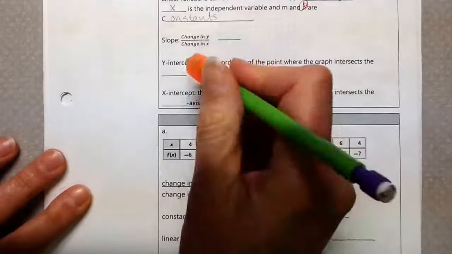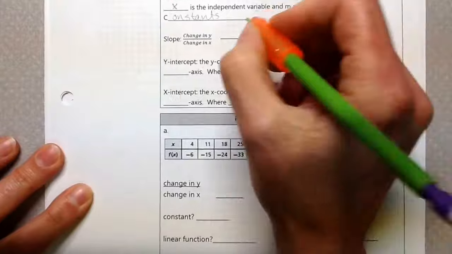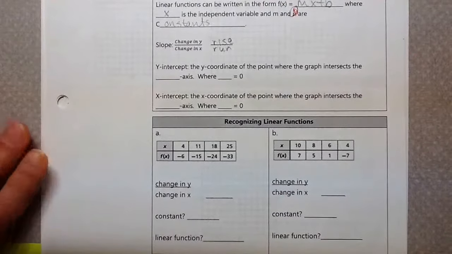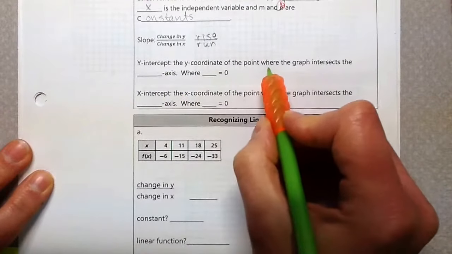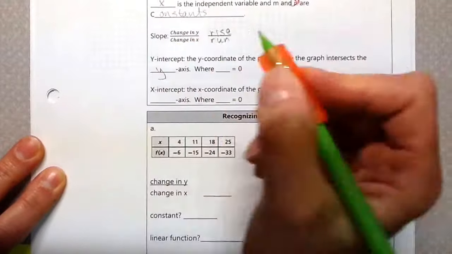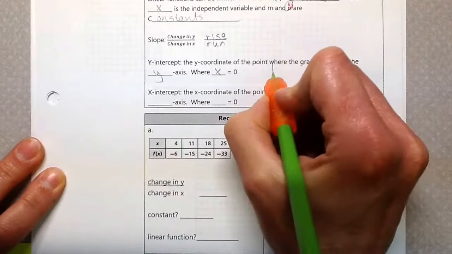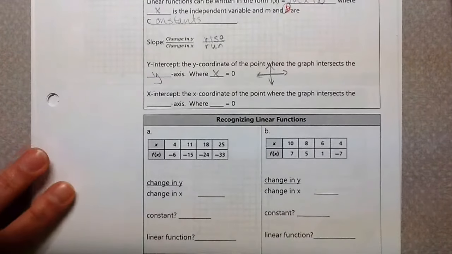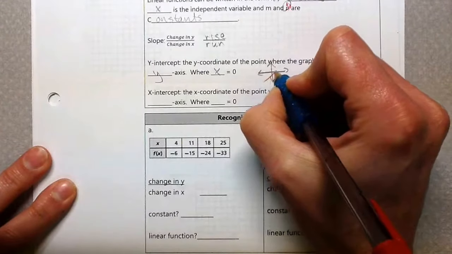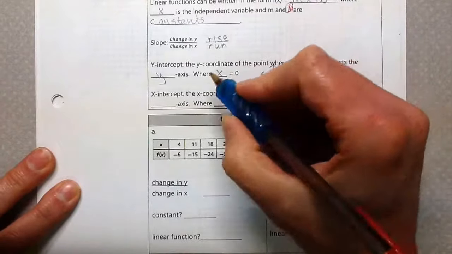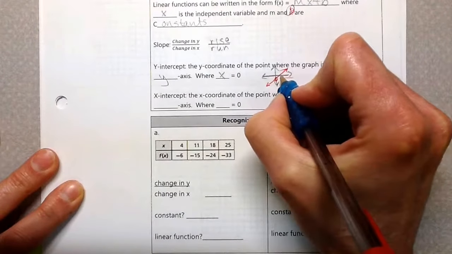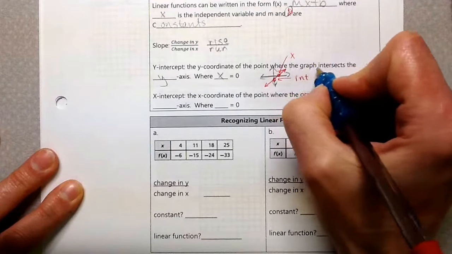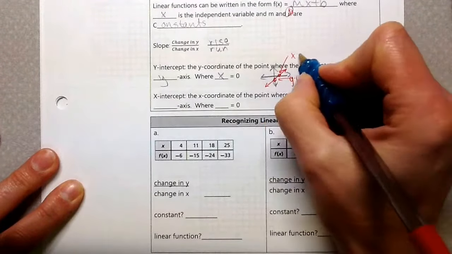You should know that slope is the change in y over the change in x, or you might say the rise over the run. Now, the y-intercept is the y-coordinate of the point where the graph intersects the y-axis, where x equals 0. So let's just draw a quick picture here of a graph. If I draw a graph of a line like this, this is the y-intercept, this is the x-intercept.